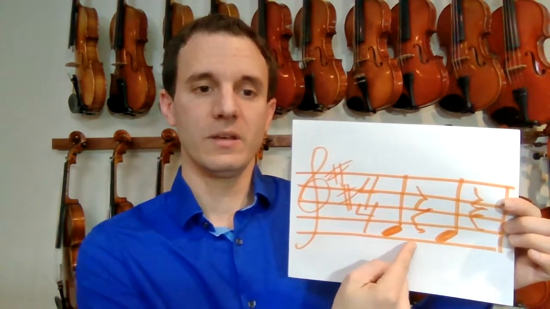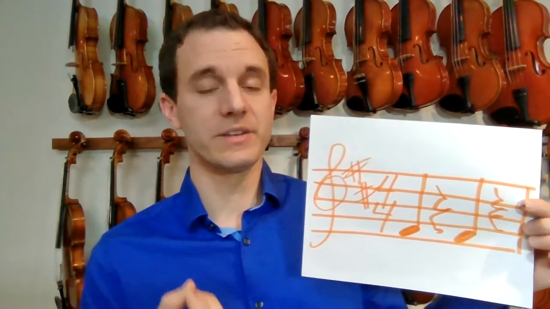A quarter note right here, that's 1 beat. A rest, which is signified by this squiggly line, is a beat. So right here we have 1, 2, 3, 4 total beats in this measure, which is from here to here.